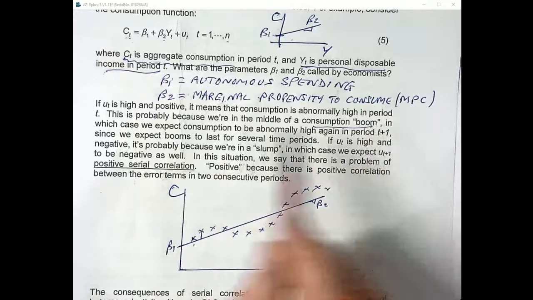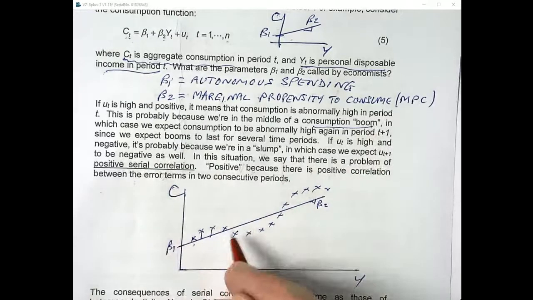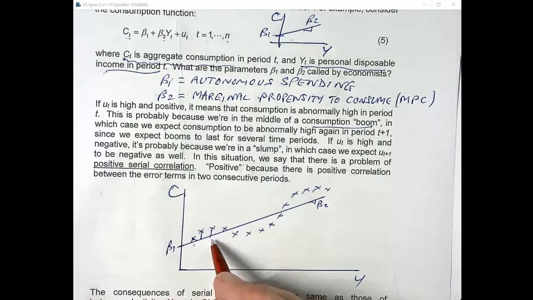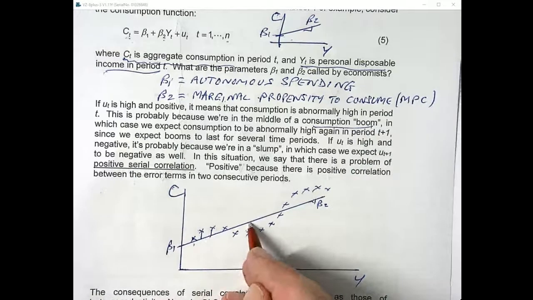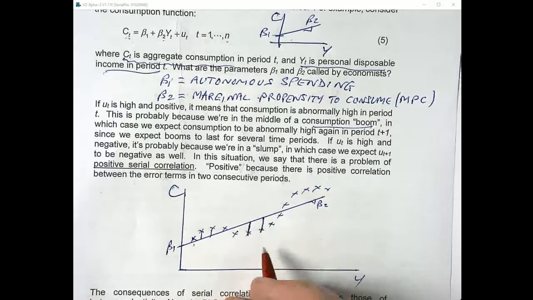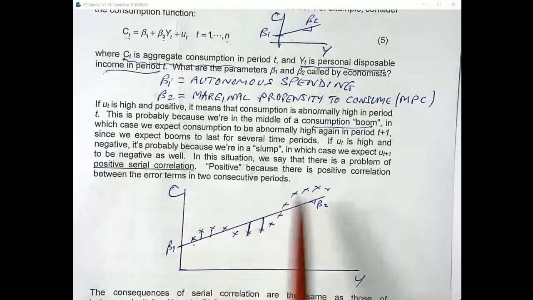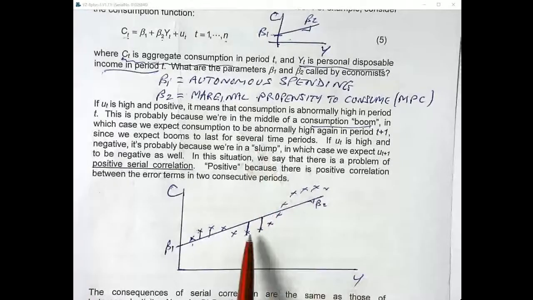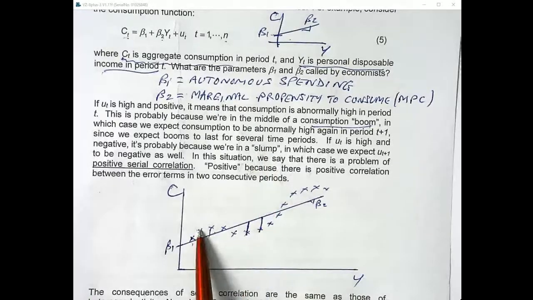Now, if we're in the middle of a consumption boom, we expect consumption to be high again in the following period. Likewise, if the error term is negative, that means probably we're in the middle of a slump, and slumps last for several time periods. So if we have a negative error, we expect the error to be negative again. So this is the reason why we have a relationship between the error terms in consecutive observations. And this is called the problem of serial correlation.